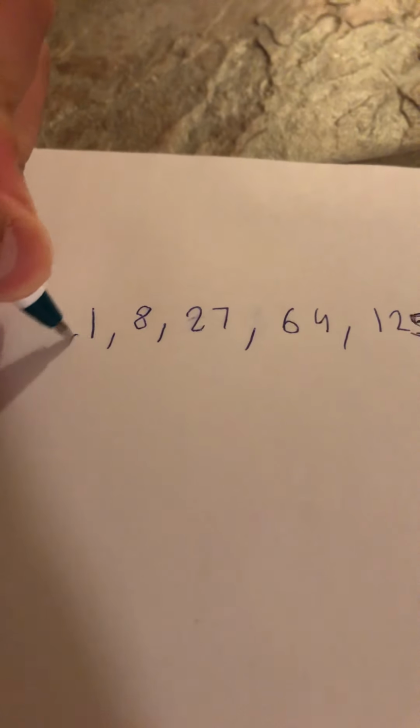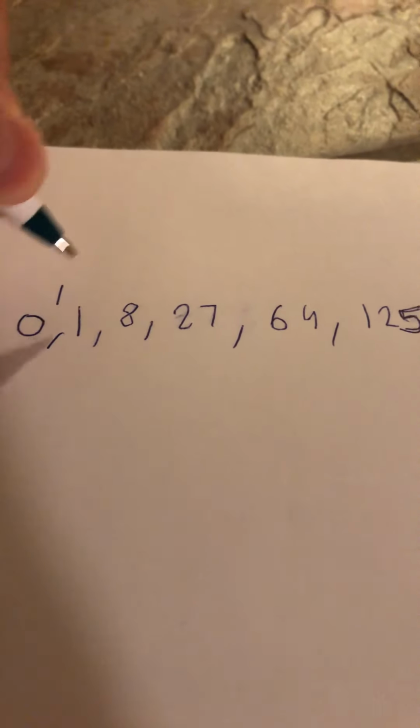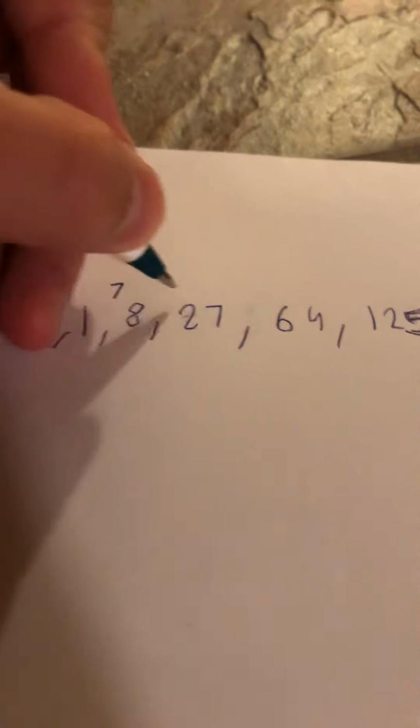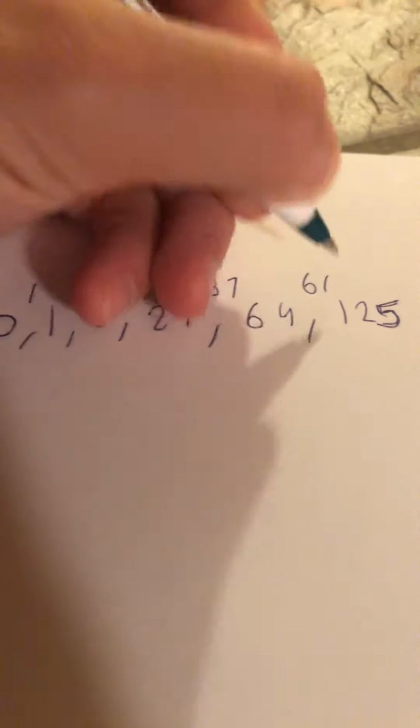So we're actually going to put 0 at the front of this list as 0 cubed. So this is 1, this is 7, this jump, 19, 37, and 61.